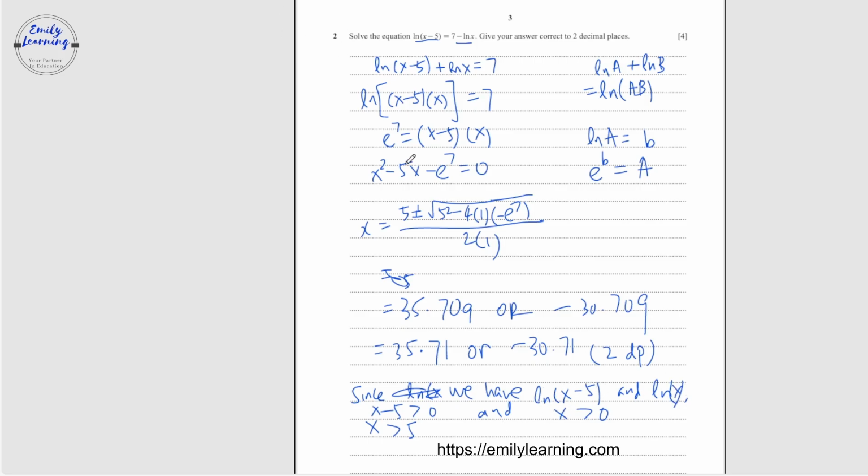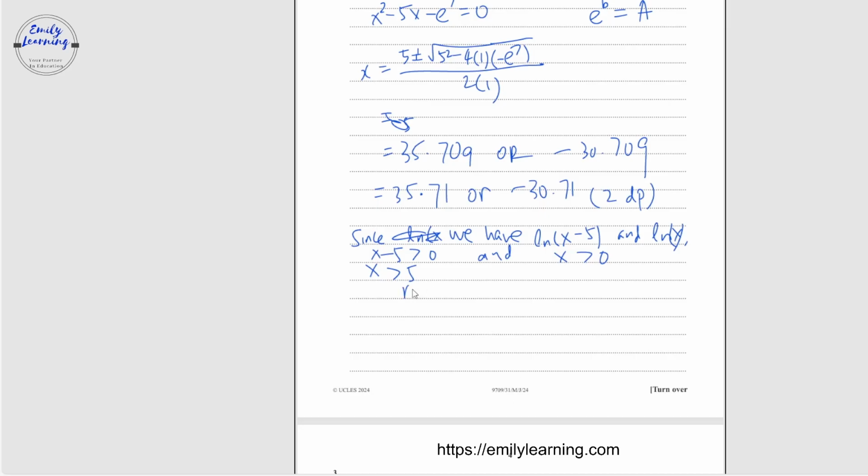So therefore, we need to reject x equals to minus 30.71. So therefore, x is equals to 35.71.